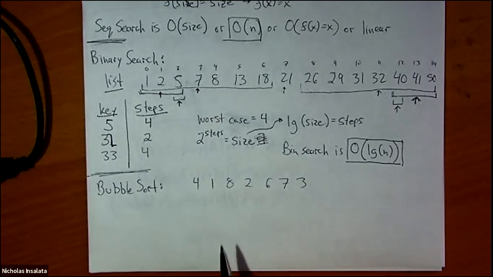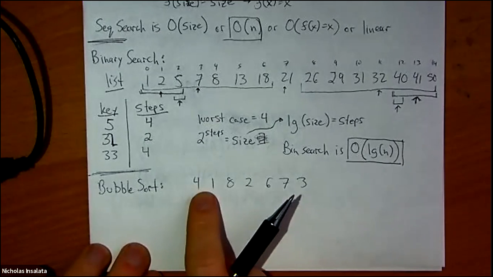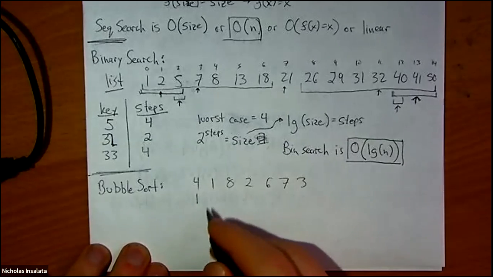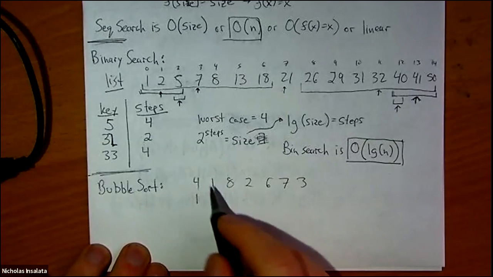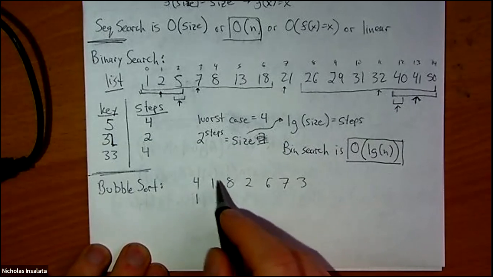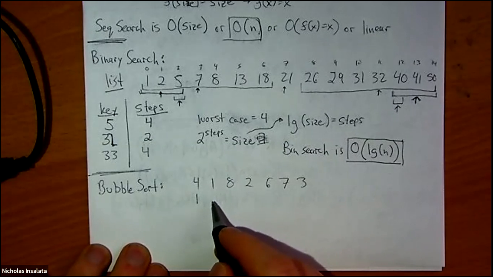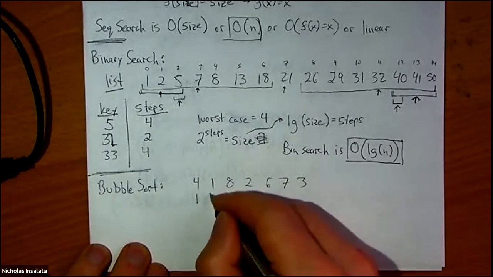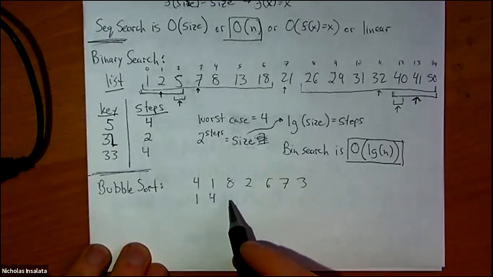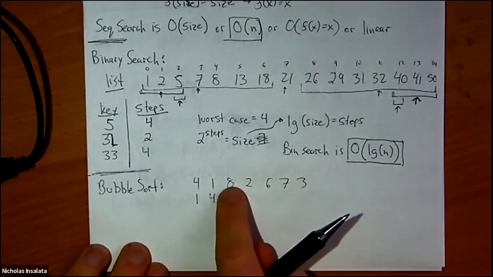So what would be after? Let's do the first round, right? So 4 and 1 are out of order, so I switch them. Okay, so I put in the 1. Then 4 and 1 have switched. This is happening in place inside the array, right? So now I'm comparing 4 and 8. So what's the next number that I put down? 4, good. Then the 1 and the 4 are in. Now I'm comparing 8 and 2. So what do I put next? 2, good. Then the 8 and 2 have switched.